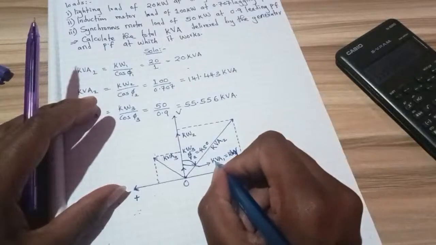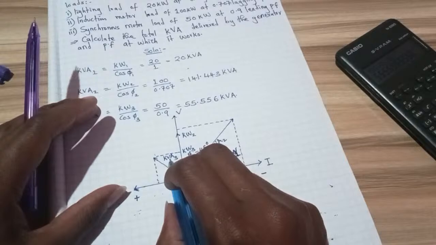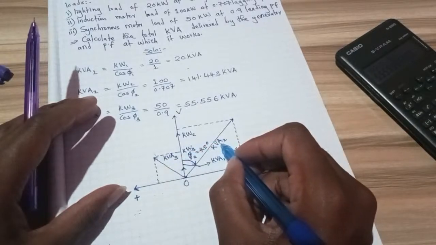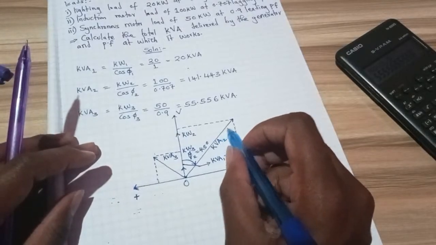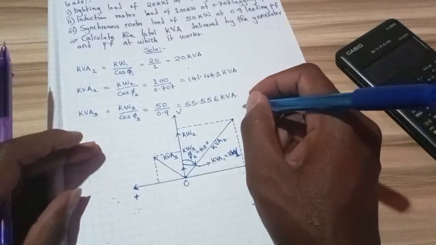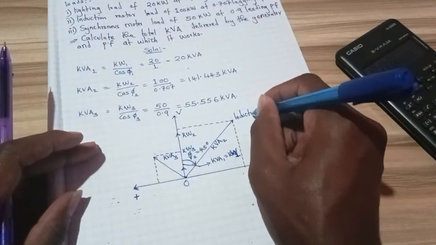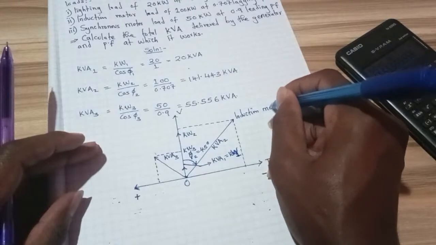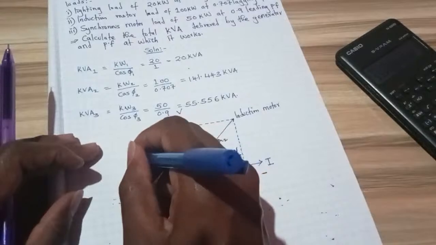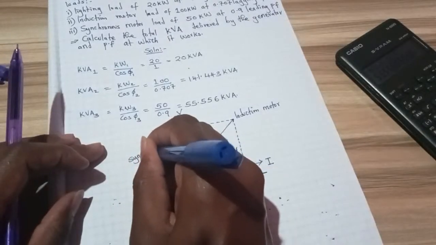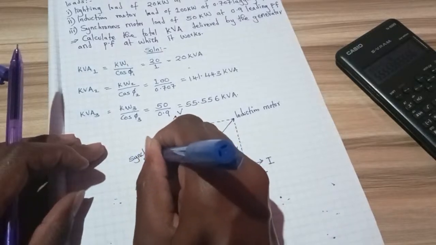Remember our kVA 1 is here, our kVA 3 is here, and our kVA 2 is here. That now represents all our loads. So in most cases this one will be our induction motor, and this one here will represent our synchronous motor.